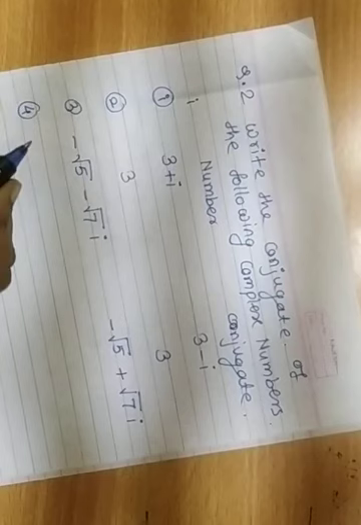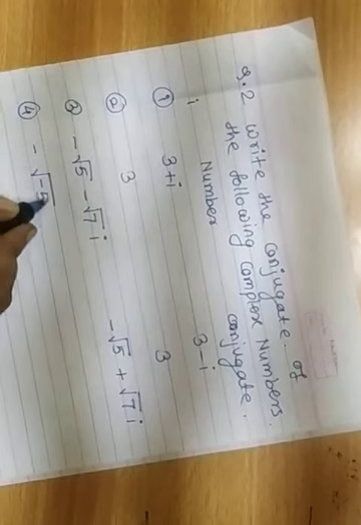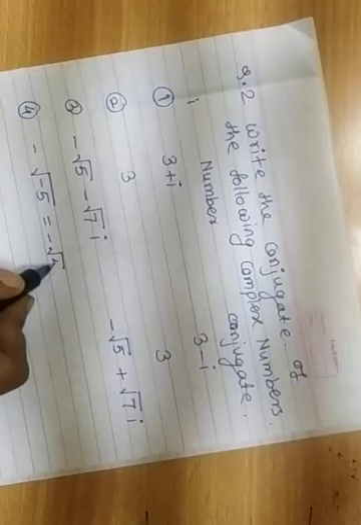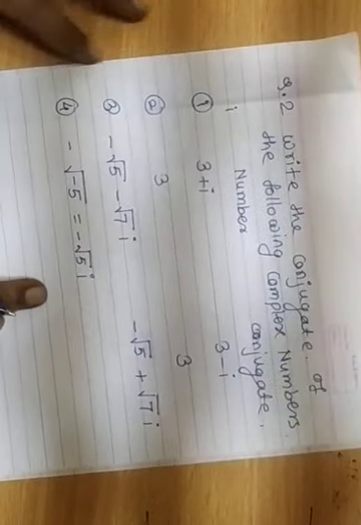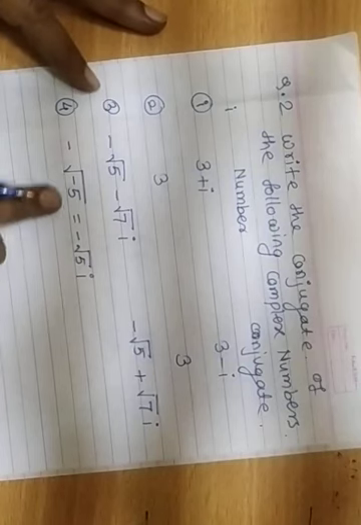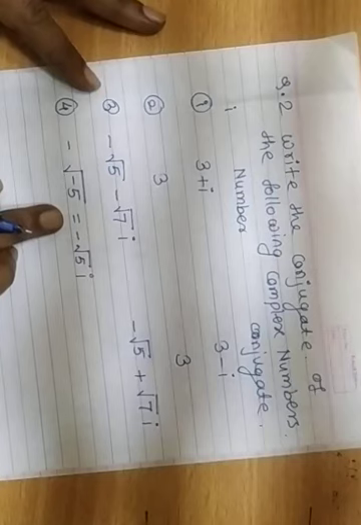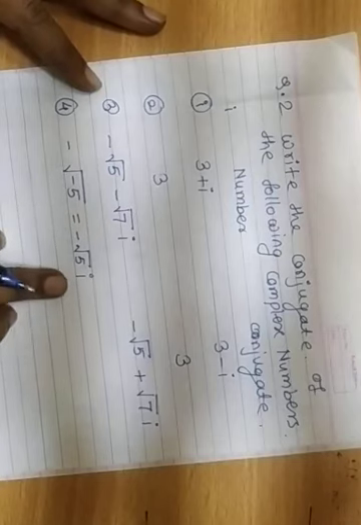Let us take the fourth example, that is minus of under root of minus 5. This can be written as minus of under root of 5 into i. I have already explained in question number 1: what about this under root of minus 5? It can be written as 5 into minus 1, and root of 5 into root of minus 1. Root of minus 1 becomes i.